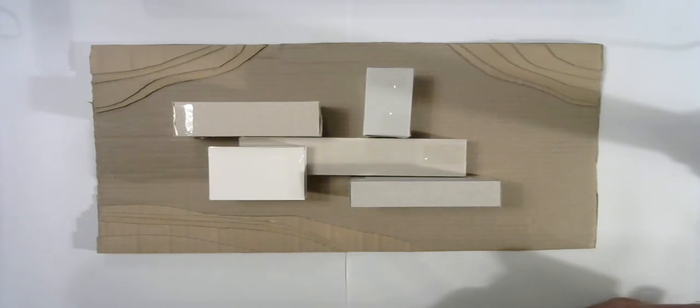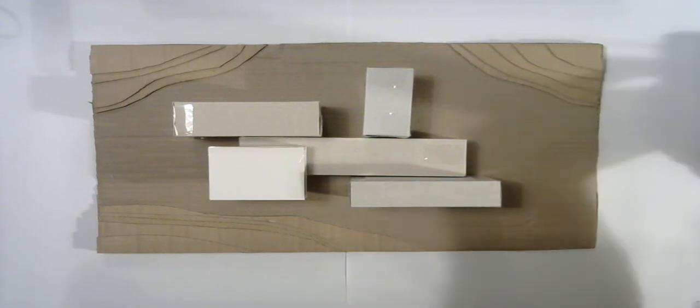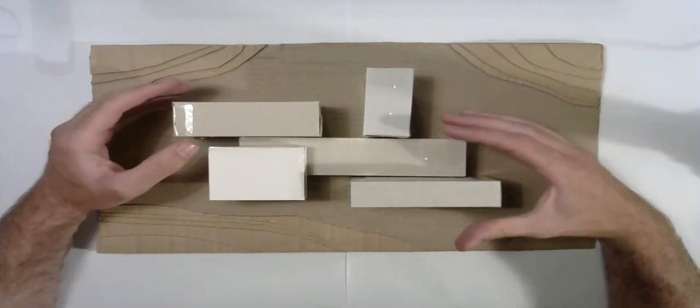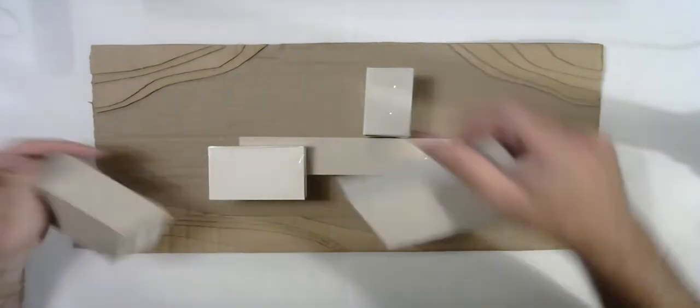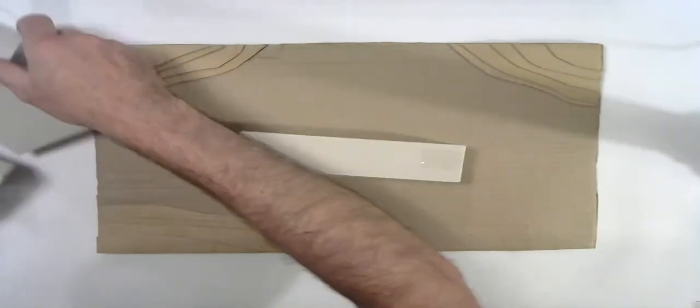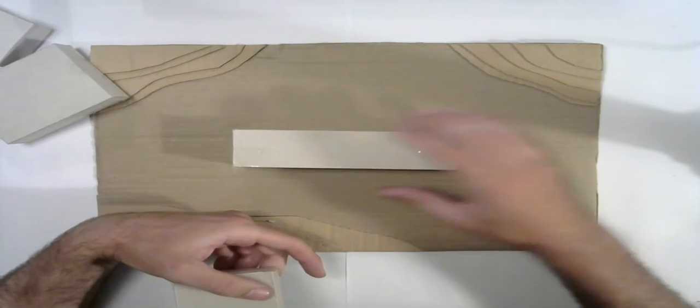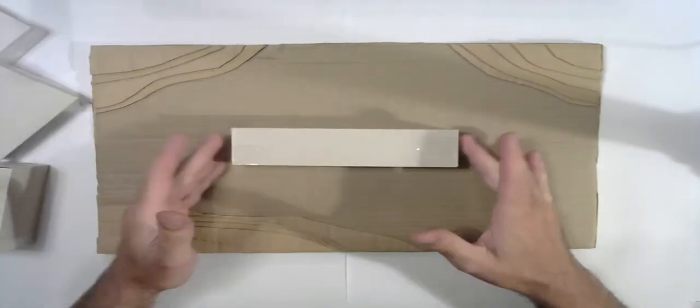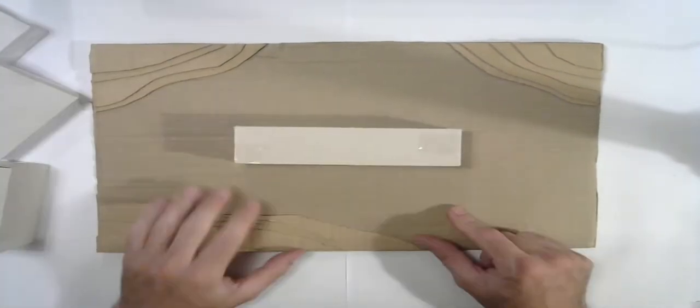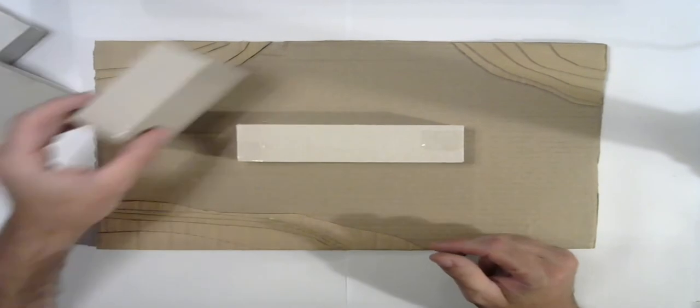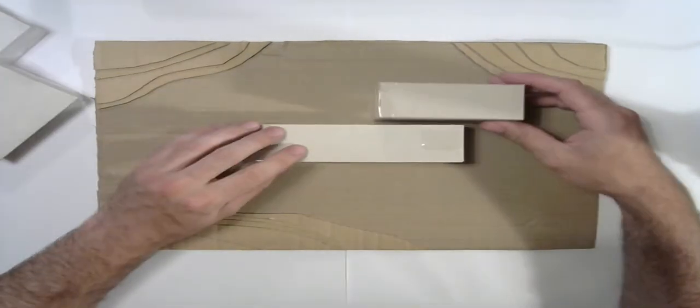And first of all, what you're going to do is just play around basically with the boxes. It might be a good idea to start with the largest box. So you could argue this might be the largest block, but this is the longest one. So this is the main part of the building. I'm going to put that in the centre. And then I'm going to introduce the other elements, the other boxes.